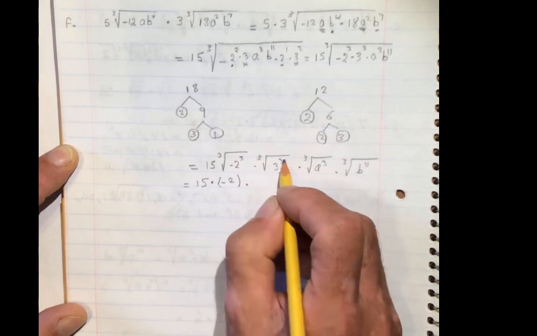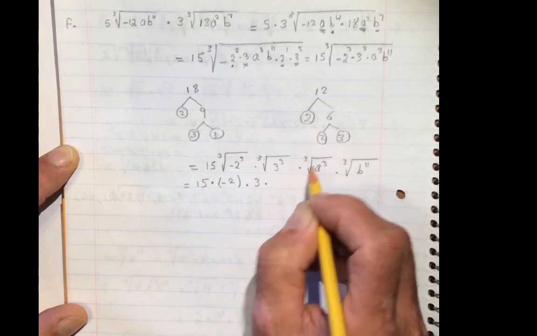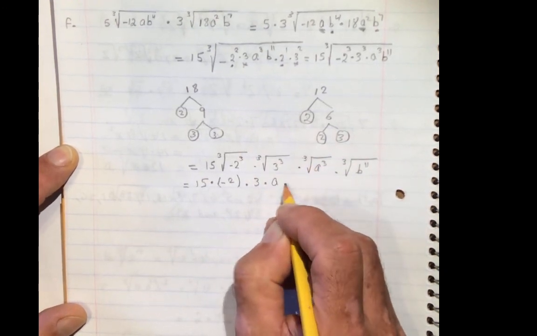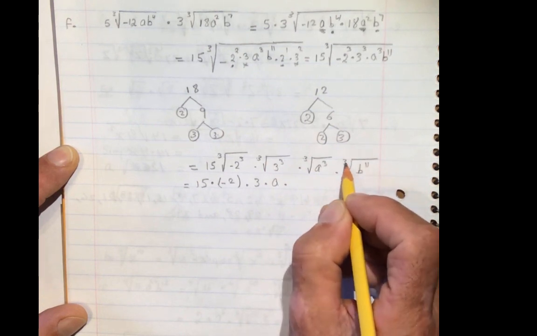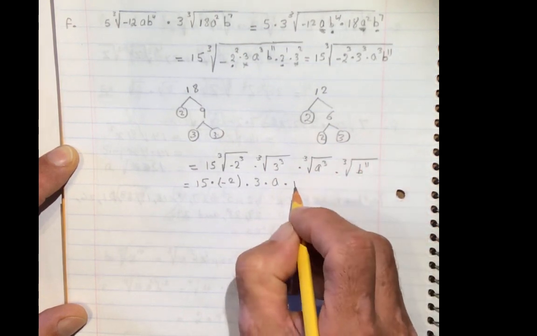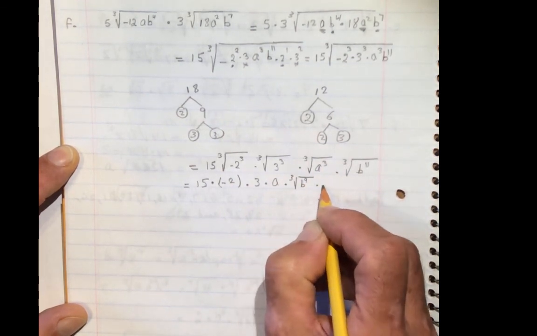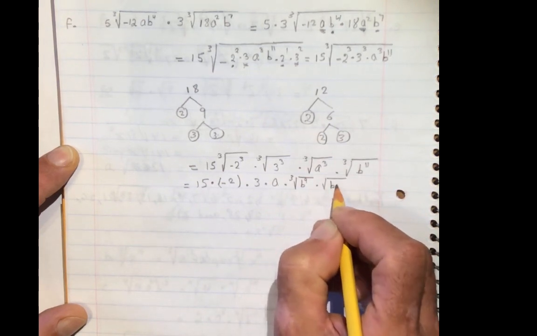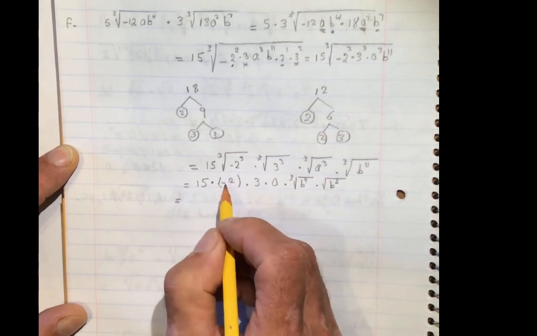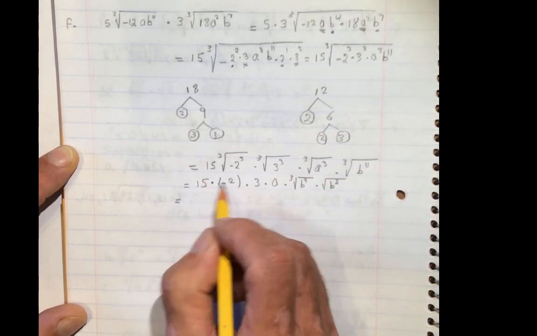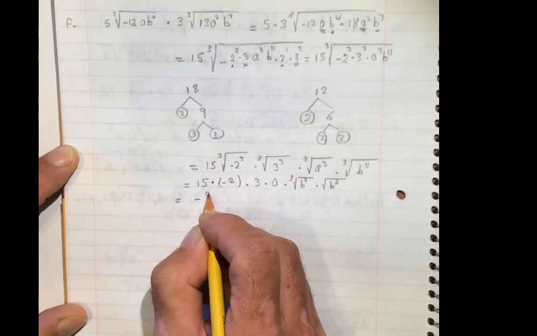Over here, same thing, it's going to be 3 power 1 or 3. A power 3 divided by 3, a power 1. 11 is not divisible by 3. What's the highest number that goes into 11 and is divisible by 3? 9. So I'm going to rewrite it as cubic root of b power 9 multiplied by cubic root b power 2. Now 15 times negative 2, that's going to be negative 30. Negative 30 times 3, that's going to be negative 90.